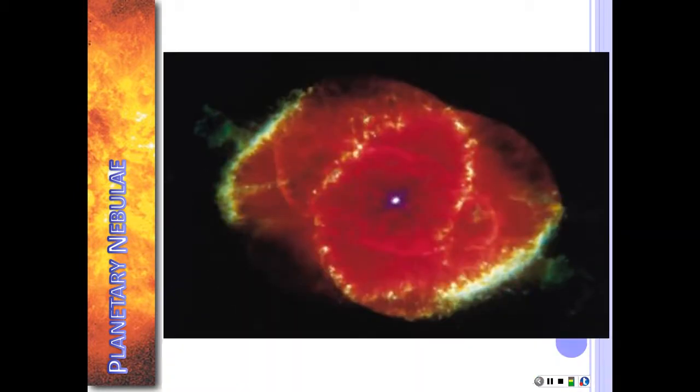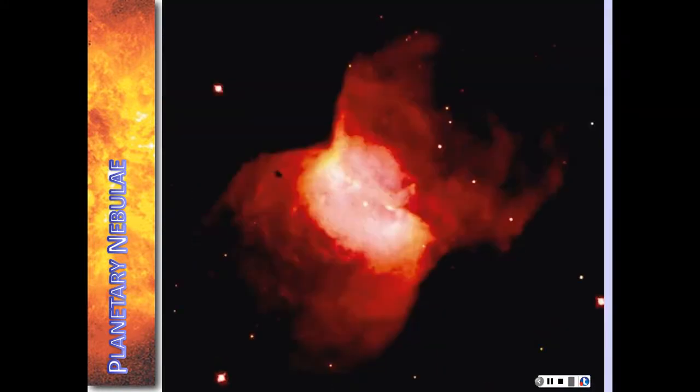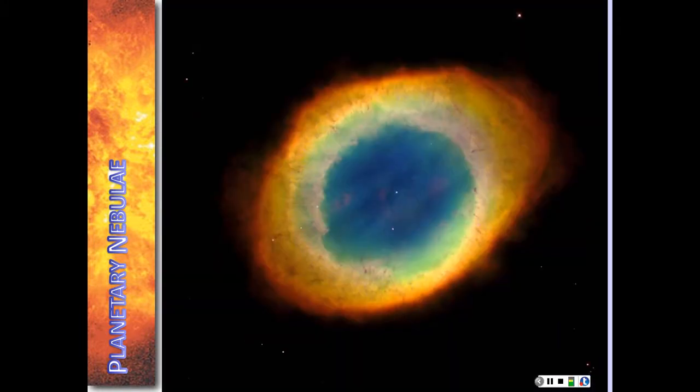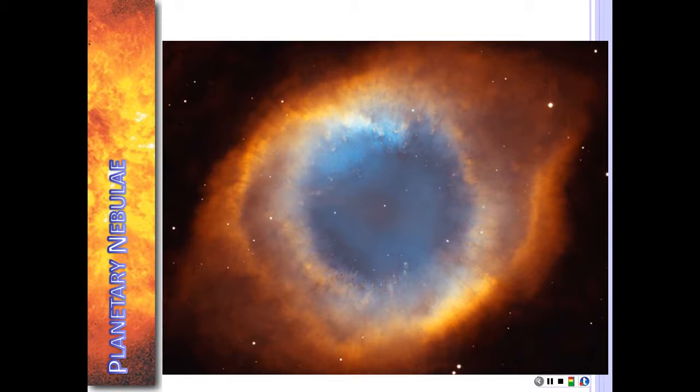This is the Cat's Eye. This is NGC 6543. This is the Ring Nebula. This was the second nebula to be found, shortly after the Dumbbell. And this is the Helix again, only this is a much better image. This is a Hubble Space Telescope image, unlike that first one we saw. And here the colors are, this is ionized helium, and here you've got a mixture of green and red, where the red is actually ionized nitrogen, and the yellow is where you have both the nitrogen and ionized oxygen.